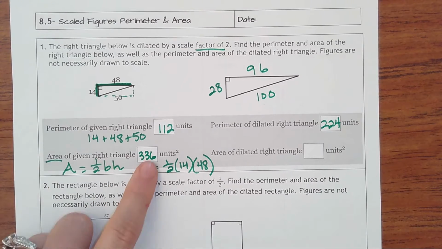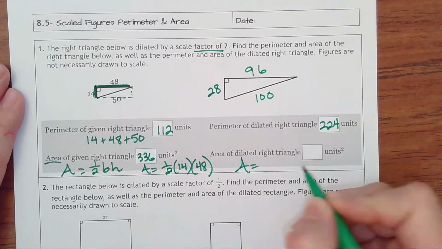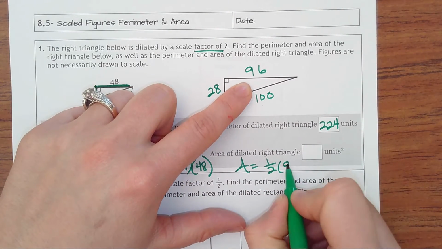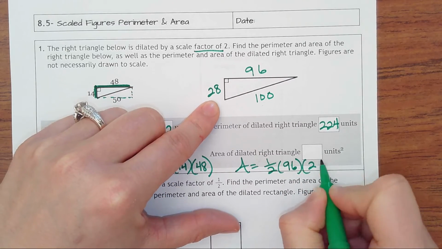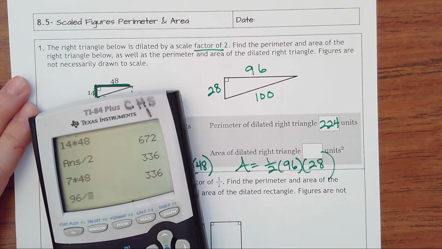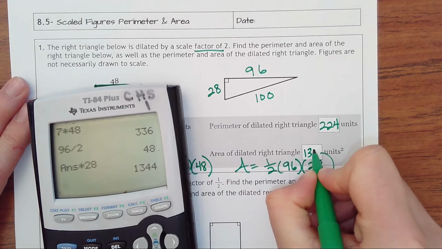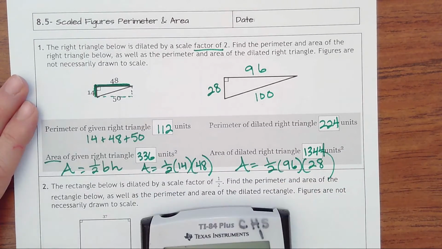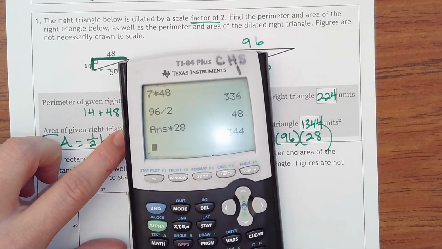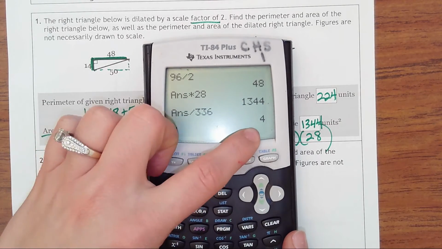But I can't simply say I'm going to double this and get this area. Let's try it and see what the pattern is. So it's 1/2. The base in this picture, I would say, is the 96. And then the height, again, is the 28. And so I'm going to take 96 divided by 2, that times 28. Okay, you can definitely tell that's not doubled. I want to see what the ratio is. So if I took that new area divided by the original area, I get 4.